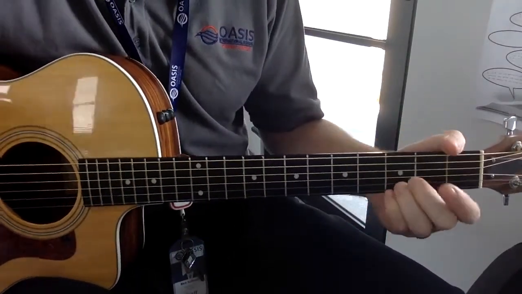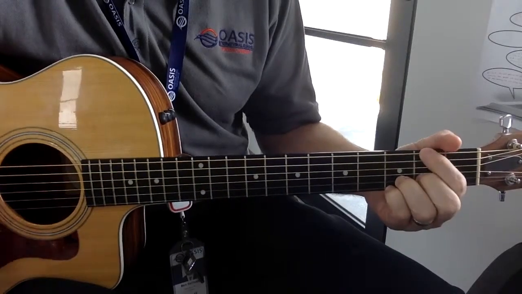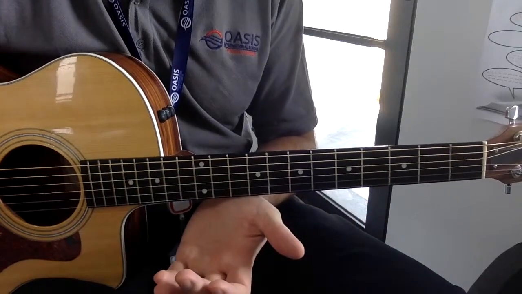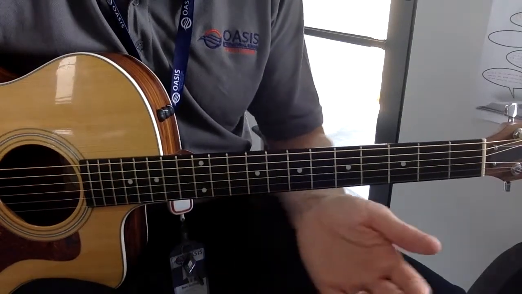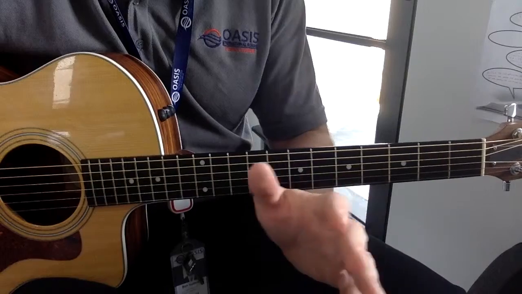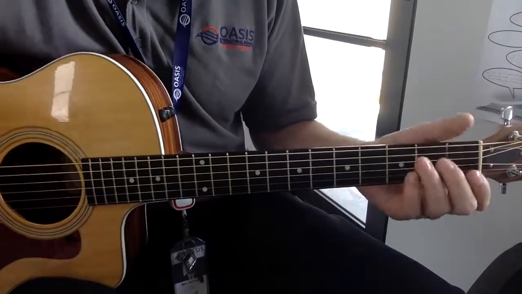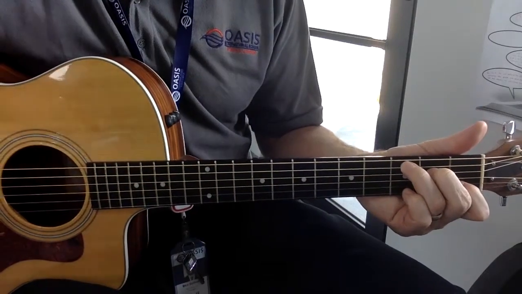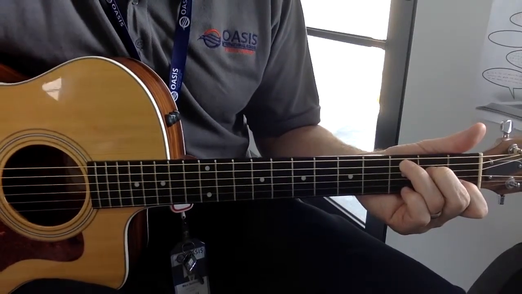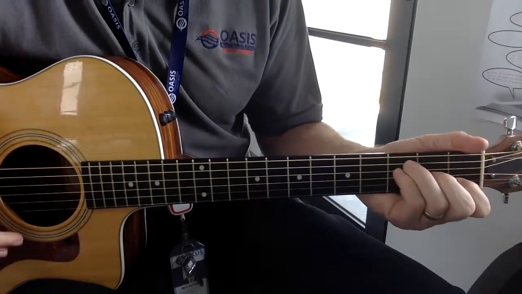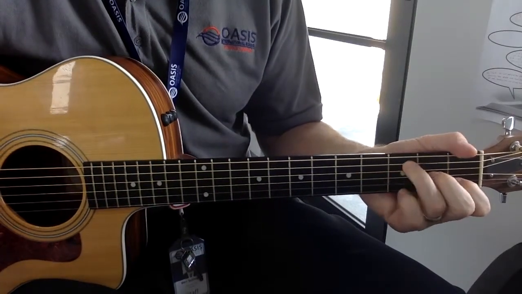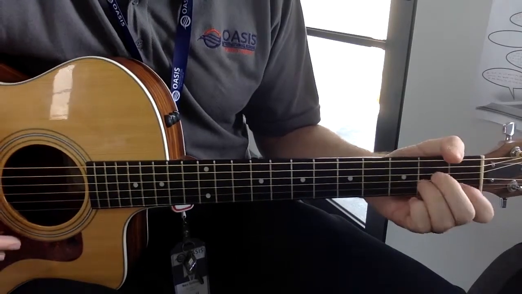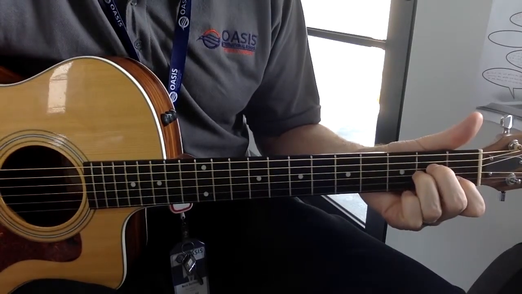Just like with the key of G, remember we showed you your G, C, D, E minor. We're going to use those same patterns in terms of music theory: 1, 4, 5, 6 minor. So in the key of C, if C is number 1, then our 4, 5, and 6 are going to be C, D, E, F. After F comes G, that's the 5 chord, and then A minor is going to be the 6 minor.